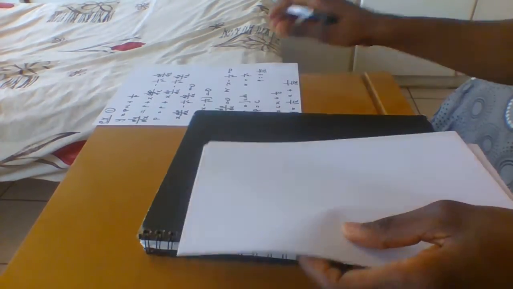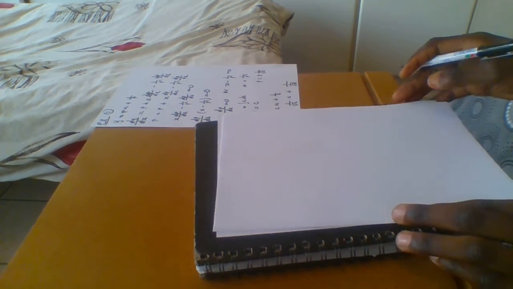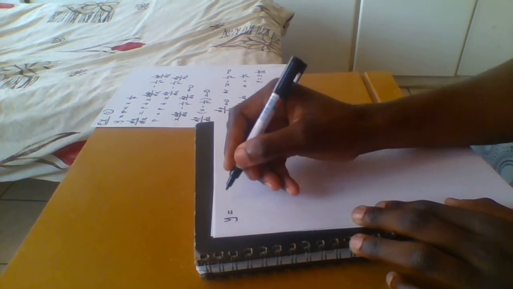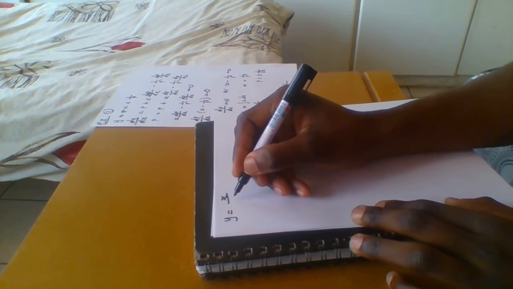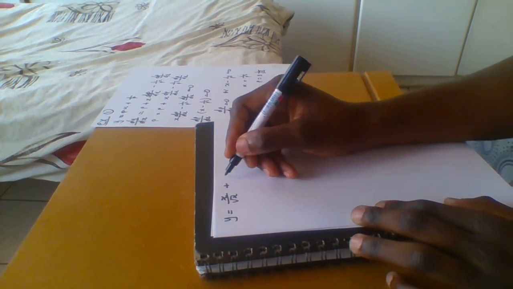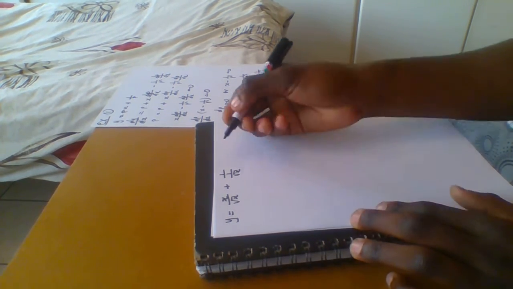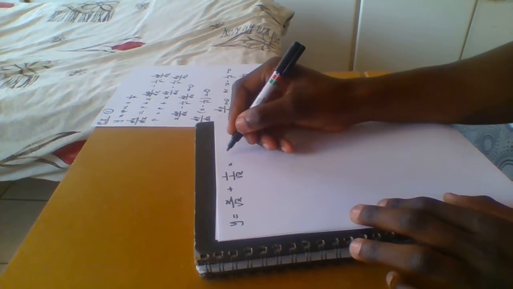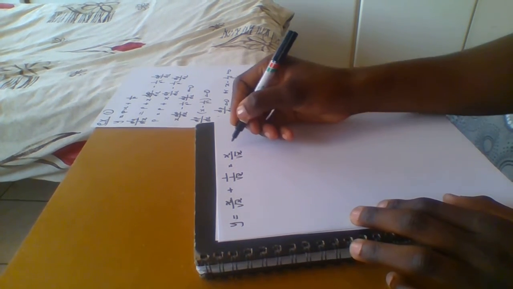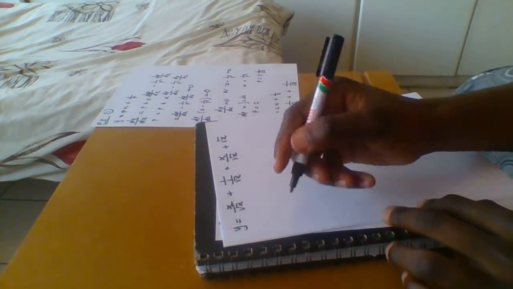Don't forget that we have y is equal to x over the square root of x plus 1 over 1 over the square root of x. Mathematically, this can be written as x over the square root of x plus the square root of x when we take the reciprocal of that.